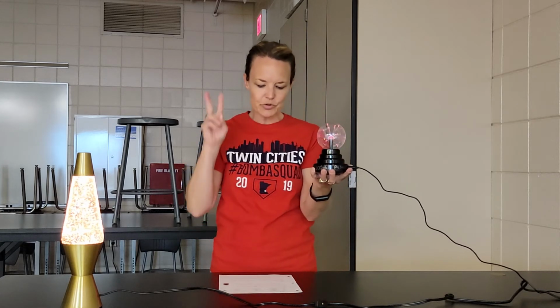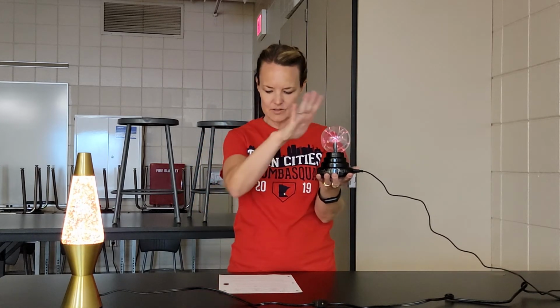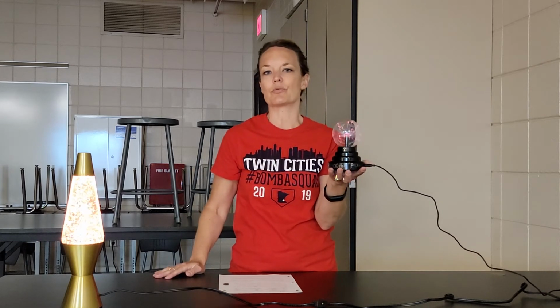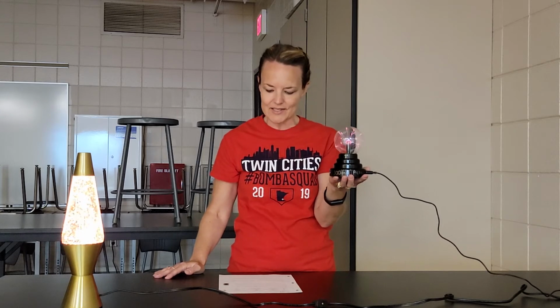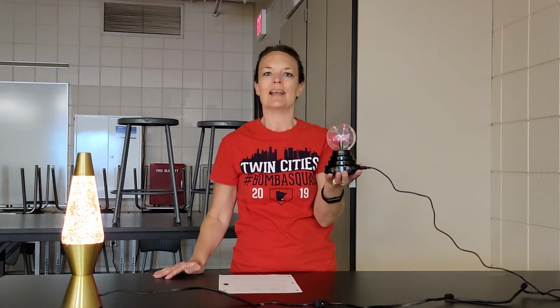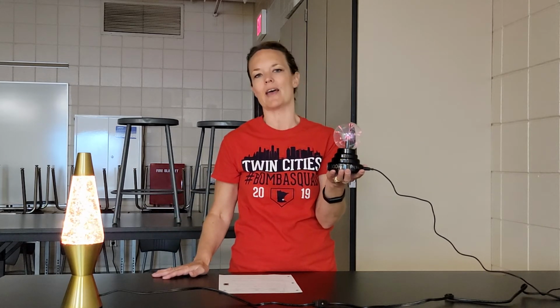All right, the two things that you have to know: the current of this plasma ball is 300, so put that in, and notice this is mA, a milliamp. I have it on your lab for you, that means it's 1,000 milliamps in an amp.